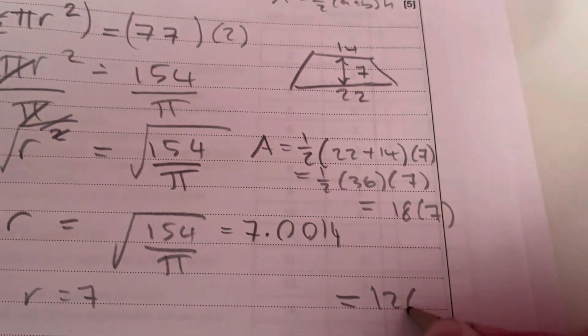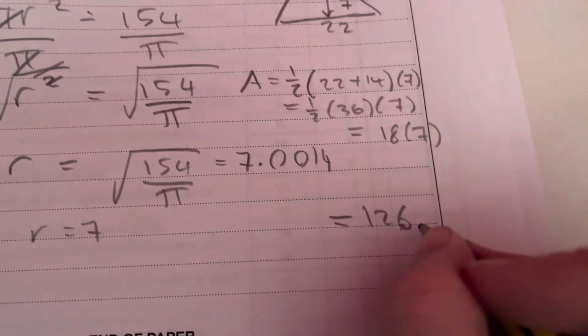And then let's just check the units really quickly. So it's in centimeters. So this is an area. So it would be 126 centimeters squared. And that answers the question. So the area is 126 centimeters squared.